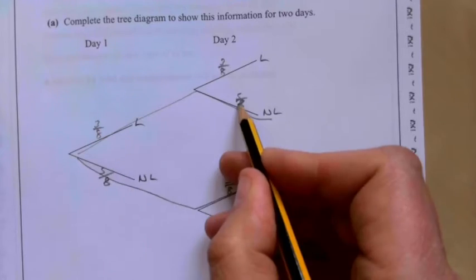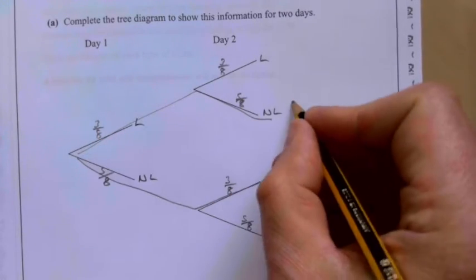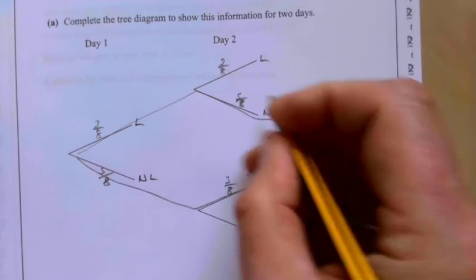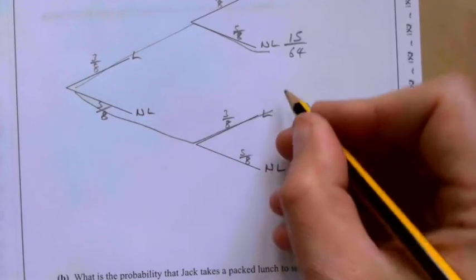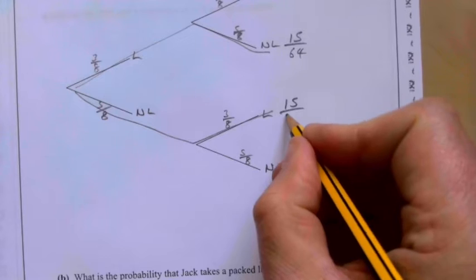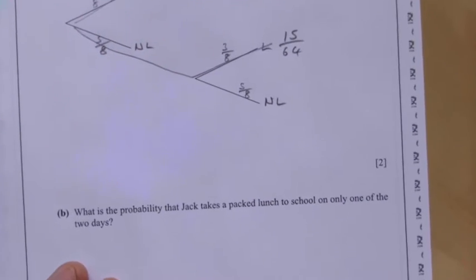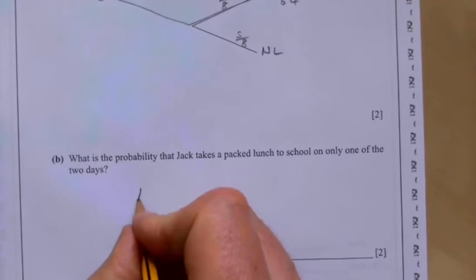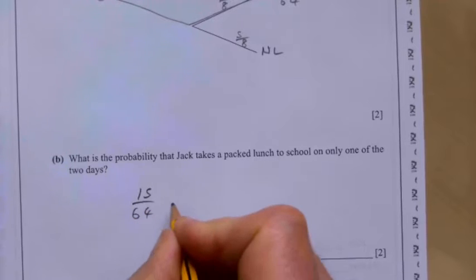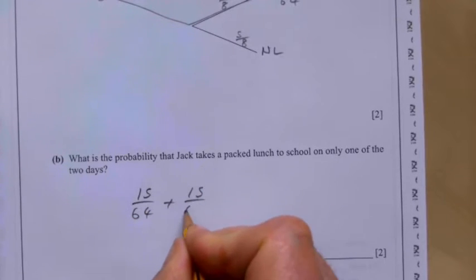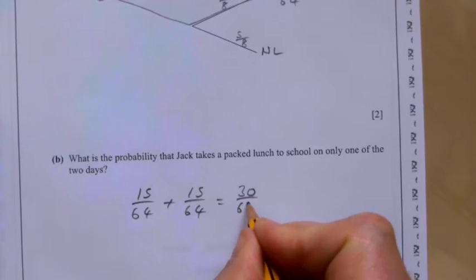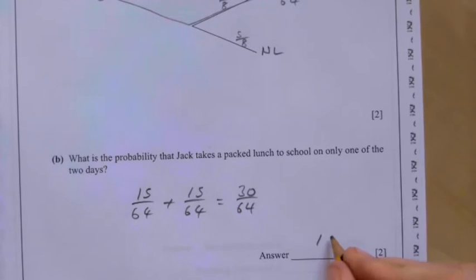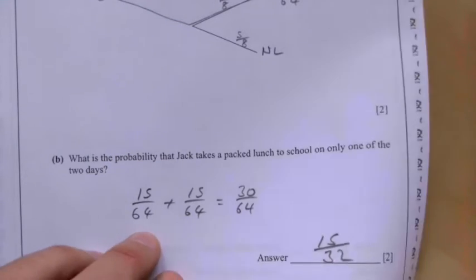So 3/8 times 5/8, top times top is 15. 8 times 8 is 64. It's going to be the same for this one. 5 times 3 is 15. 8 times 8 then is 64. So our sum is going to be 15 over 64 plus 15 over 64, because both those options work for us. That gives us 30 over 64, and that cancels down into 15 over 32.